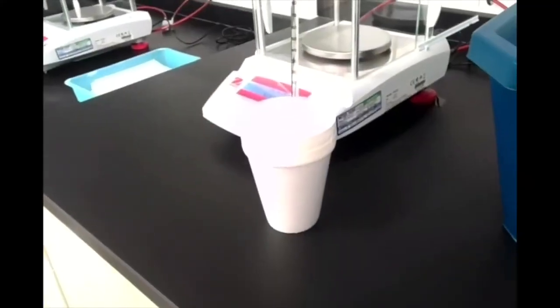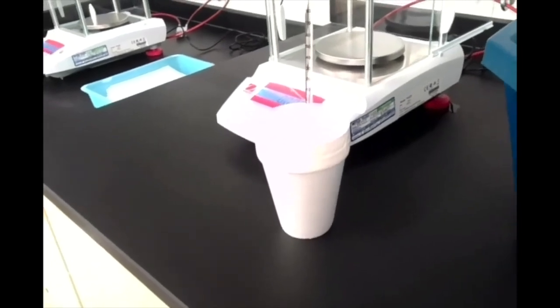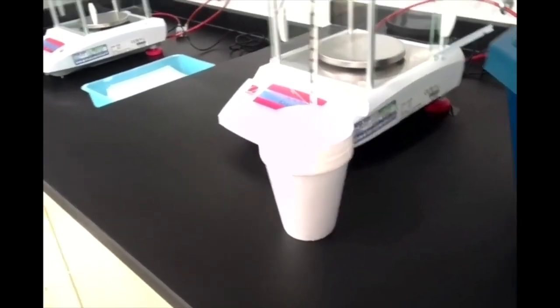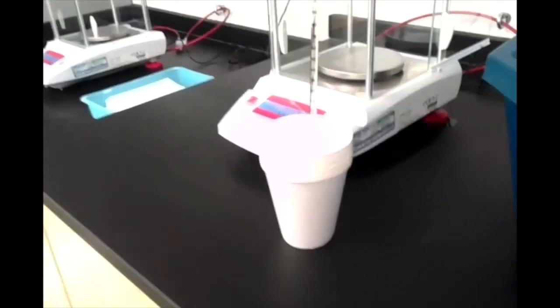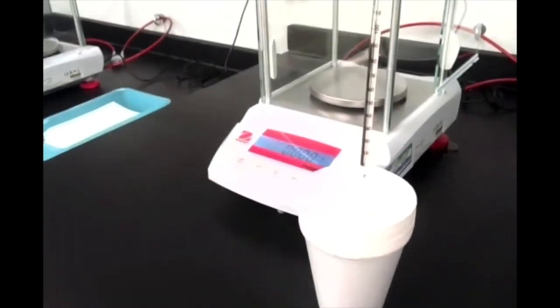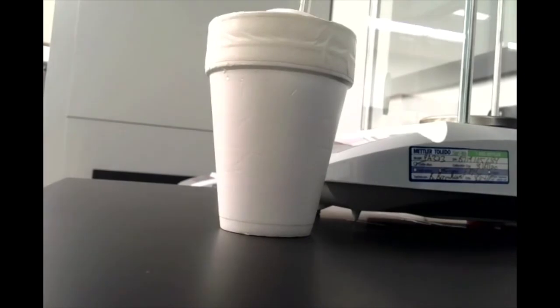Now that we've got the initial temperature of our water, we're going to add some ice to this water and keep track of it, and hopefully we'll drop the temperature down to about 2 or 3 degrees Celsius. So let's go ahead and do that right now. The ice.